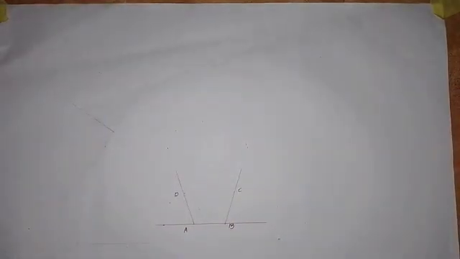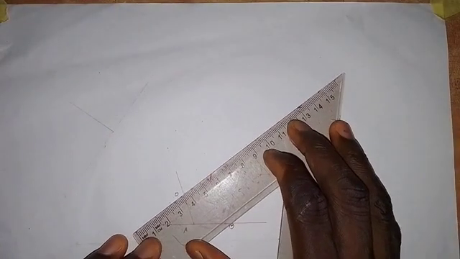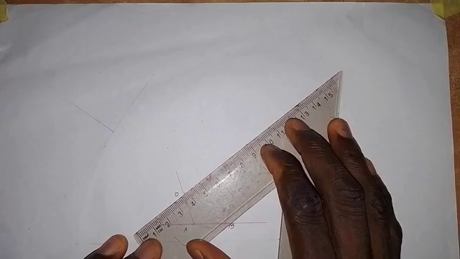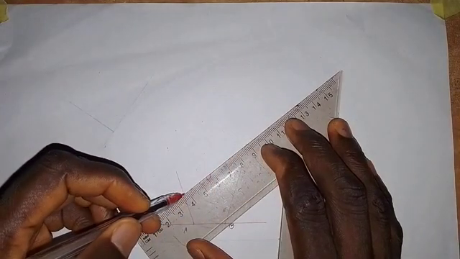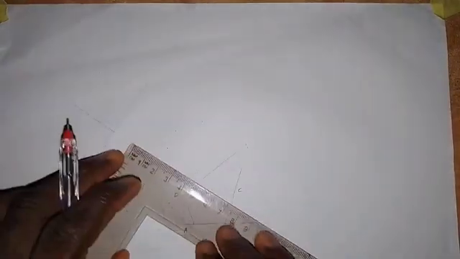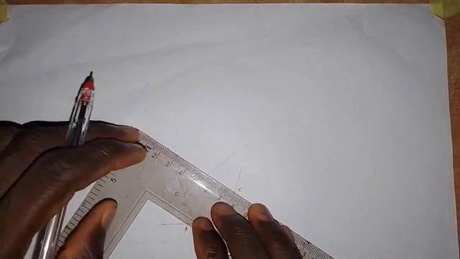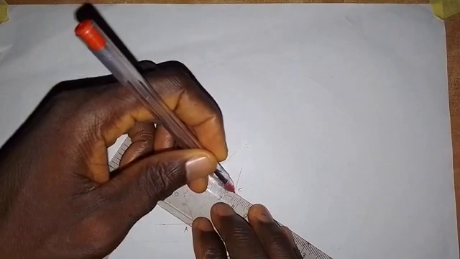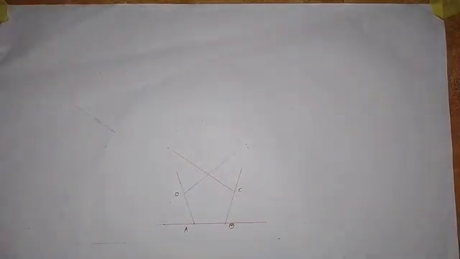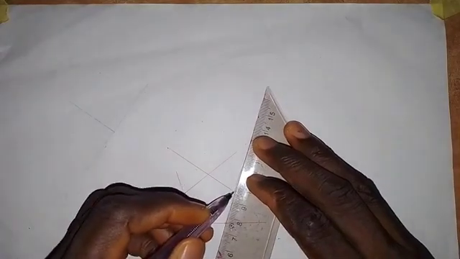So what I need to do now is draw a line from this point, looking at the other point that I marked there, so I draw a line like this, and at this point also I will draw a line in this direction. So this is the pentagon, as you can see here. We have constructed the pentagon.